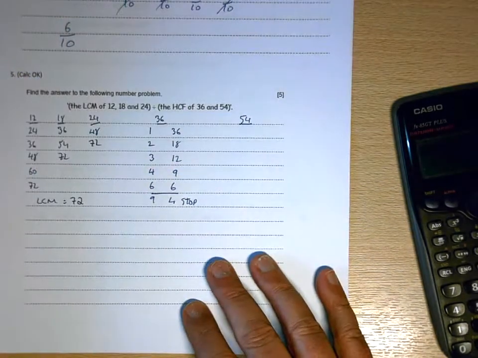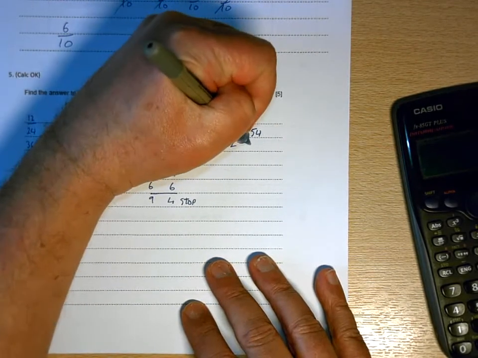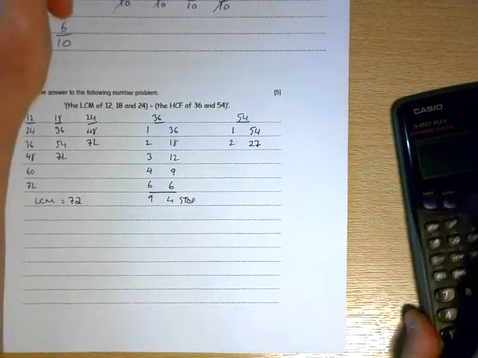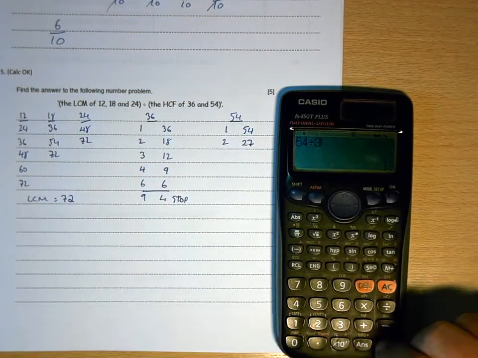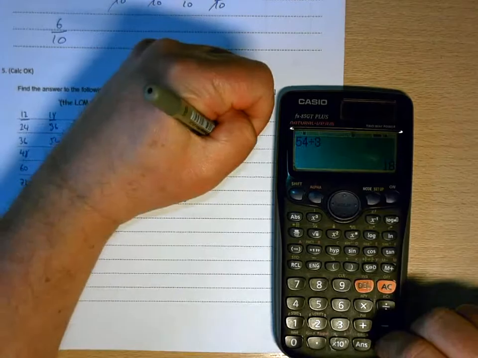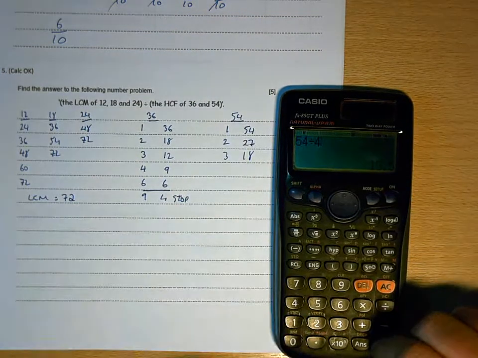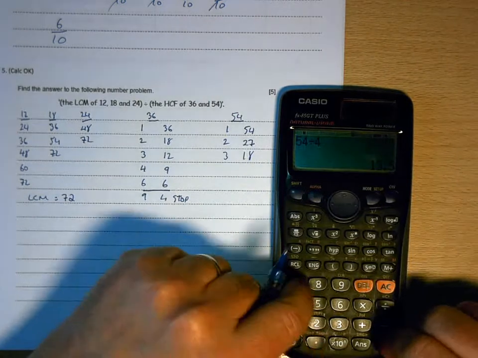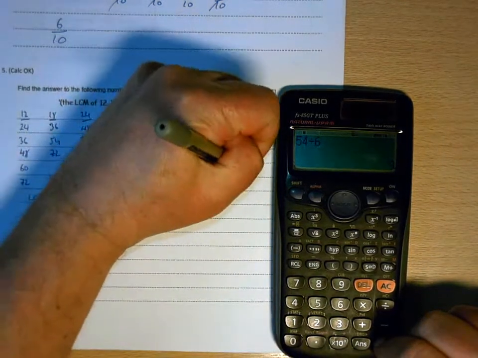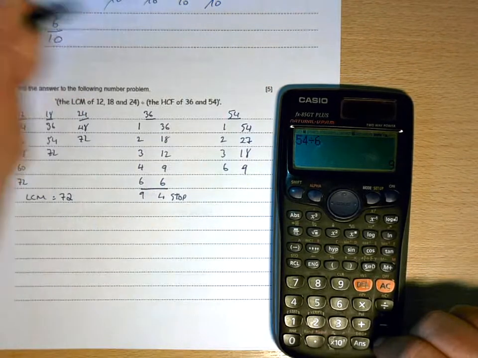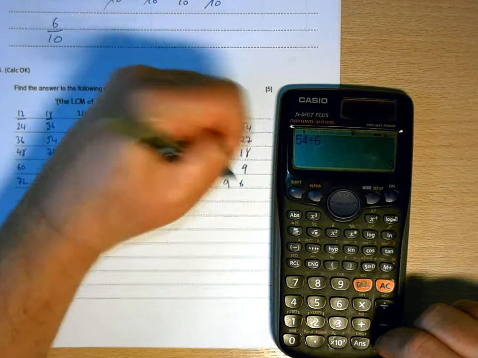With 54, we've got 1 and 54, 2 and 27. Does 3 go into 54? Yes. 3 goes in 18 times. Does 4? No. 5 doesn't. 6? Yes. 7 doesn't. 8 doesn't. 9 does.